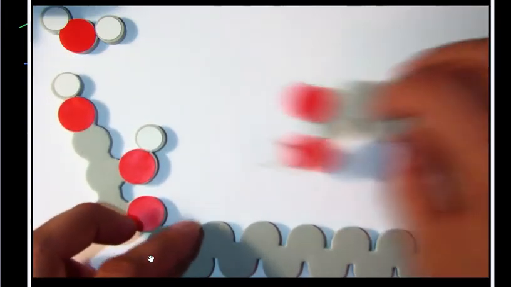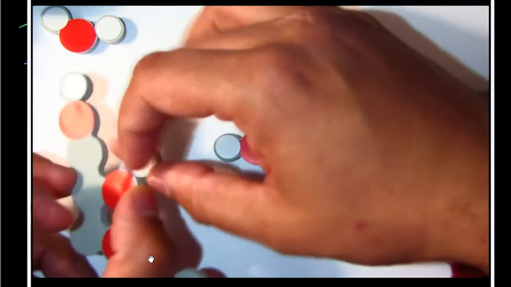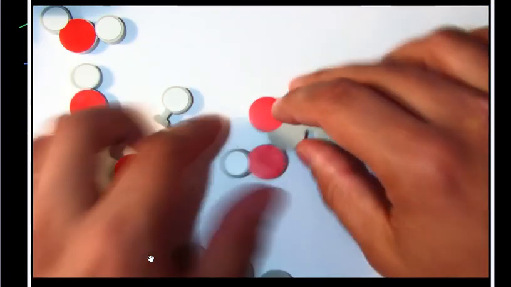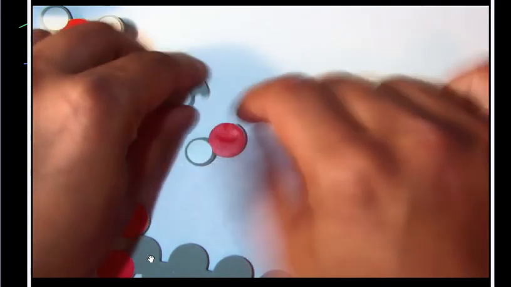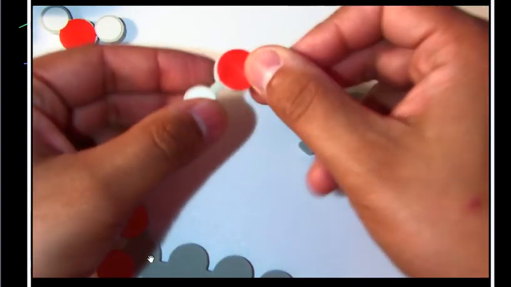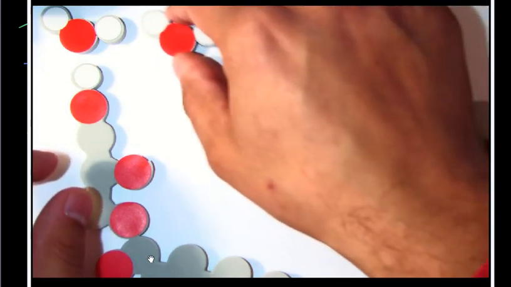I'm going to bring in the other fatty acid tail, and the same thing happens. We get a hydrogen that comes off. We have a hydroxide group that comes off. They combine to make a second water molecule.